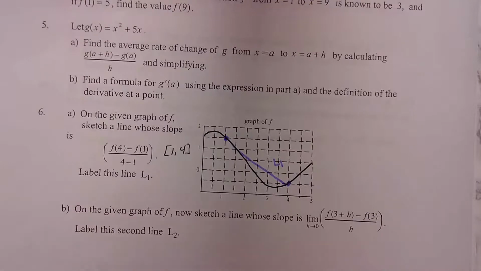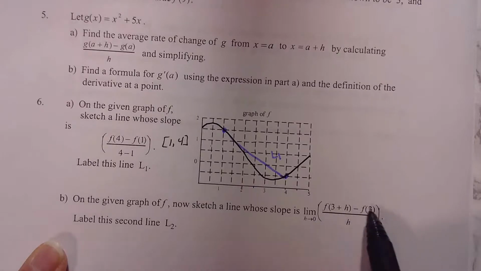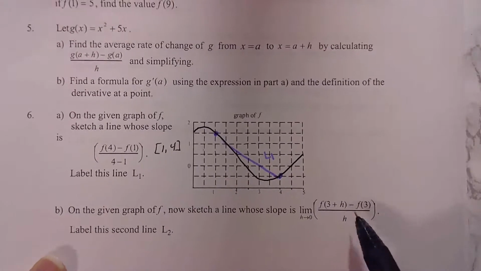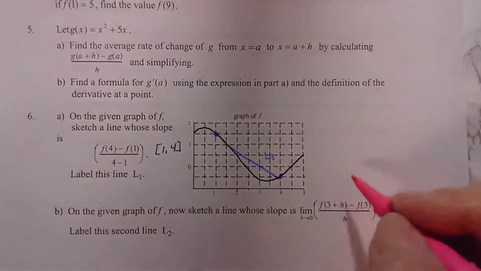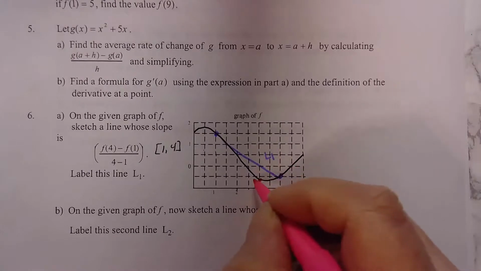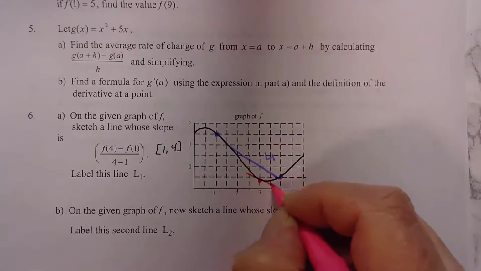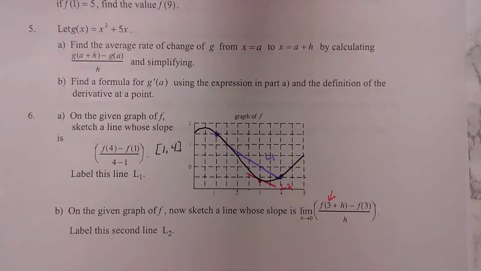And then in B, now they're asking you to sketch a line whose slope is this. Well, this is the slope of a tangent line, right? This is our limit definition of a derivative at the point where x is equal to 3. So you go to where x is equal to 3, you plot a point, and you try to draw the best tangent line you can through it and call it L sub 2. And that was all there was to that problem.